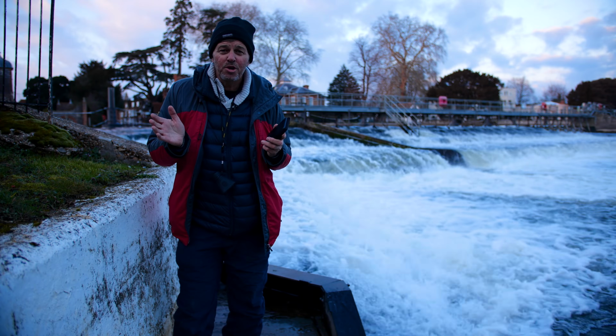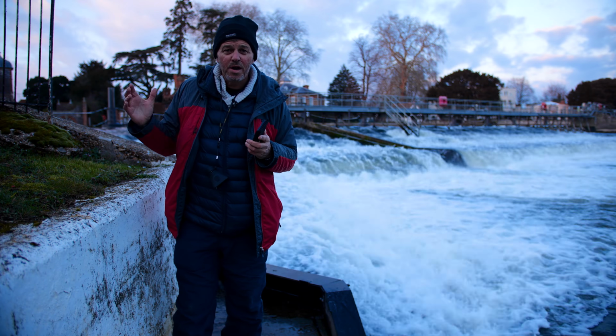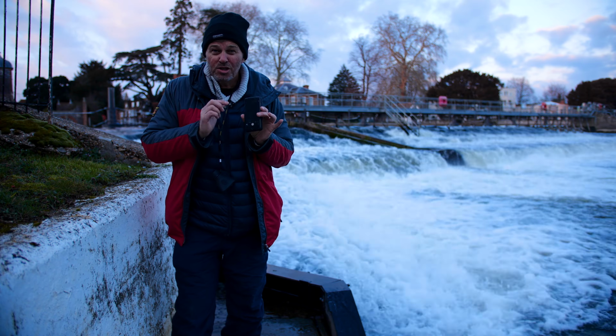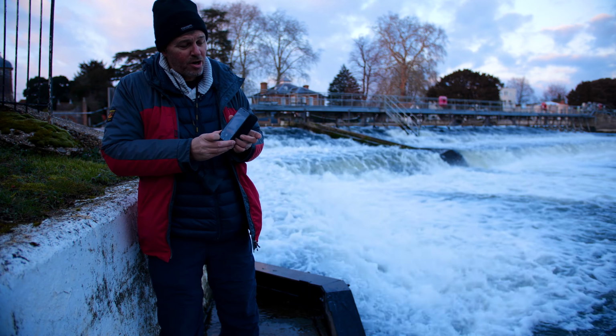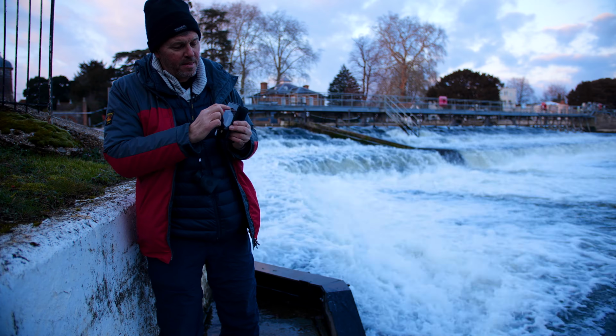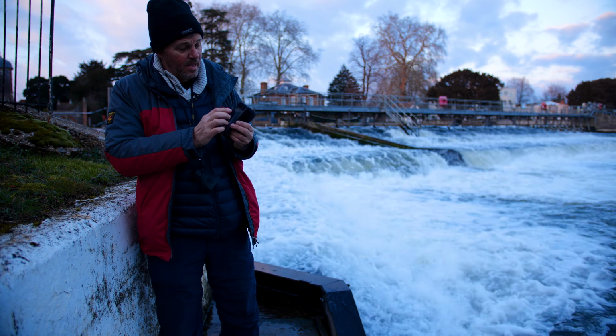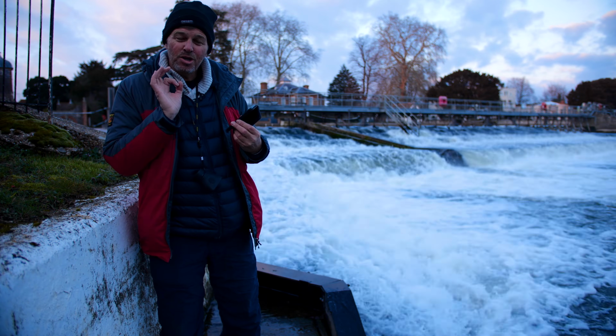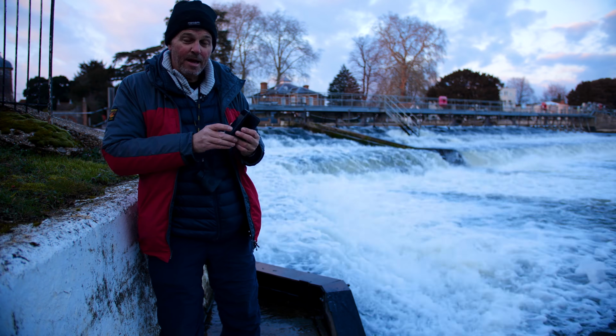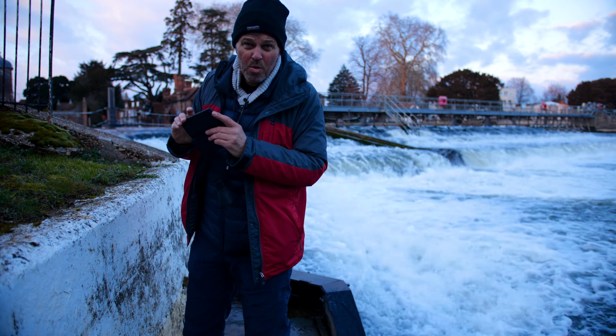Okay, now what I'm going to do here is a close shot of the weir with the church in the background using my iPhone. Now, on your iPhone, you're going to have a setting up here in the top called Live. And if you click on that, touch on that, so that it's on, I'm going to do a picture of this, and I'm going to show you what happens.